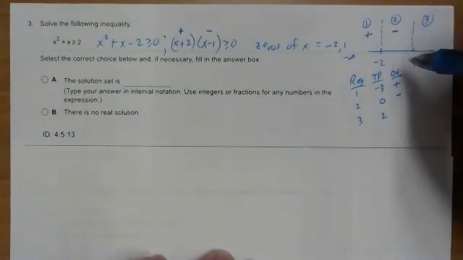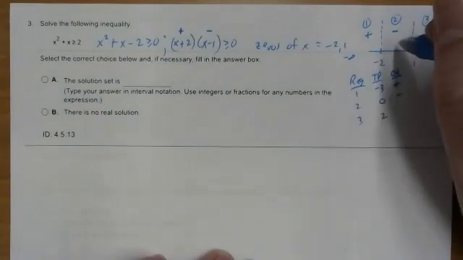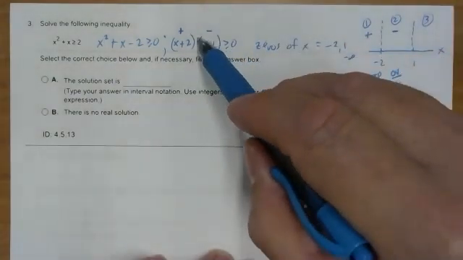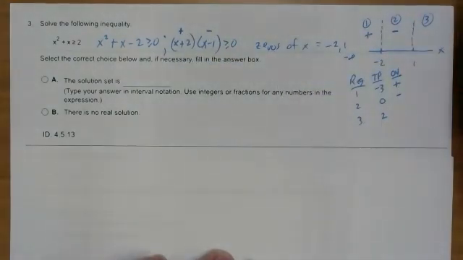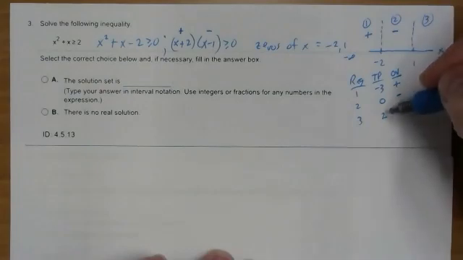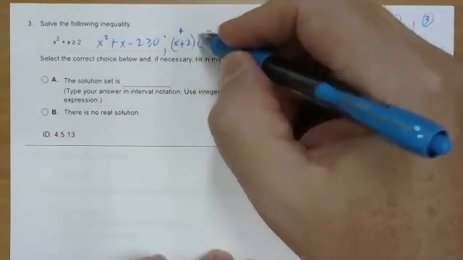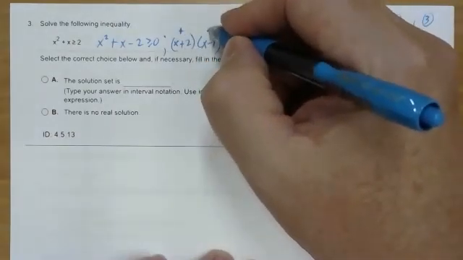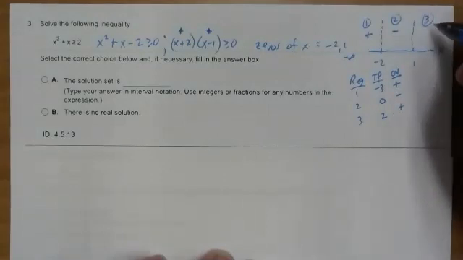That means if I choose a value for x between -2 and 1 and plug that value into this expression, it will always be a negative answer. So region 3, I'm going to use a test point of 2. I plug 2 in here, it's positive. I plug 2 in here, it's also positive. You multiply 2 positives, you get a positive.